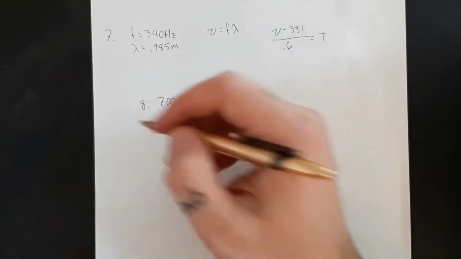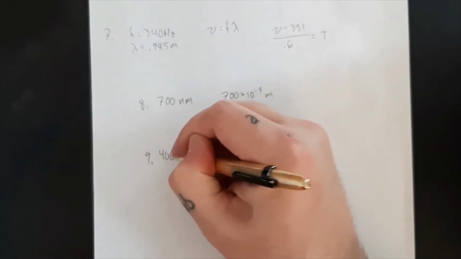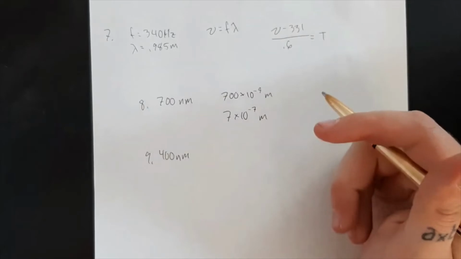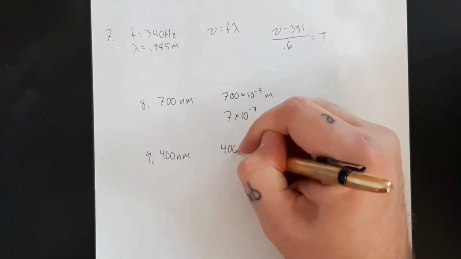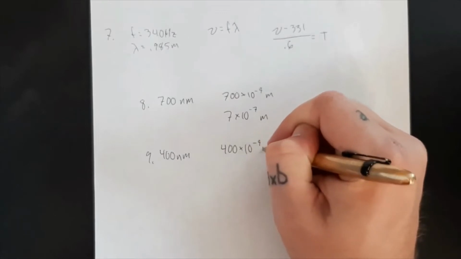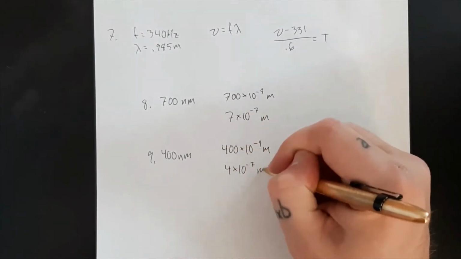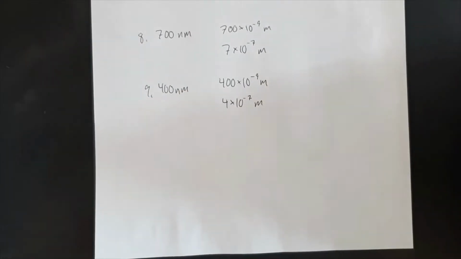Okay, so your wavelength of violet light, that's going to be the shortest wavelength that we can see. All right, so that's going to be 400 nanometers-ish, around there. Again, that one is a range of values. So that one would be 400 times 10 to the negative 9th meters, or 4 times 10 to the negative 7th meters, if you wanted to put it into scientific notation. All right, number 10 is a trick, okay?